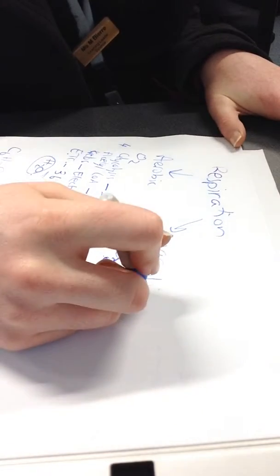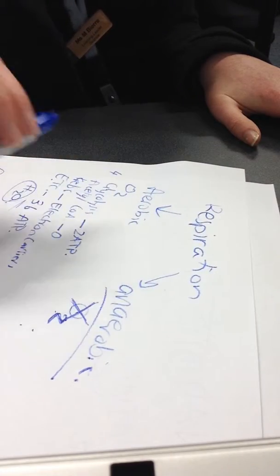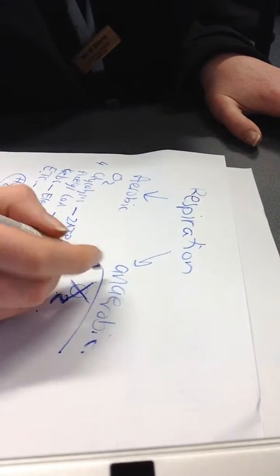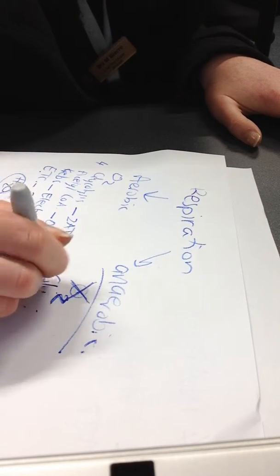I would say you would normally get a question more on aerobic respiration than anaerobic respiration. Something they might ask you about anaerobic respiration is the stages. For aerobic, you've got glycolysis, acetyl-CoA, Krebs cycle, and electron transport chain, whereas for anaerobic respiration, you only go through glycolysis.